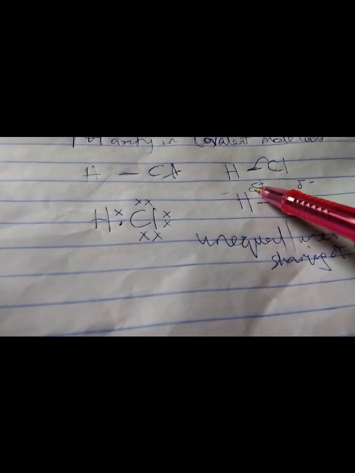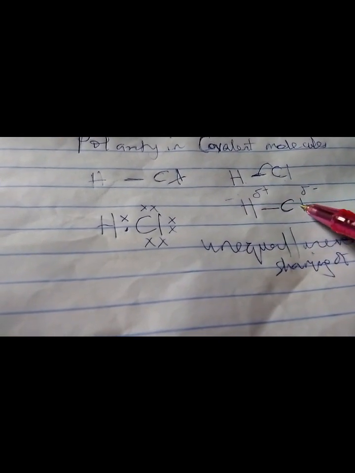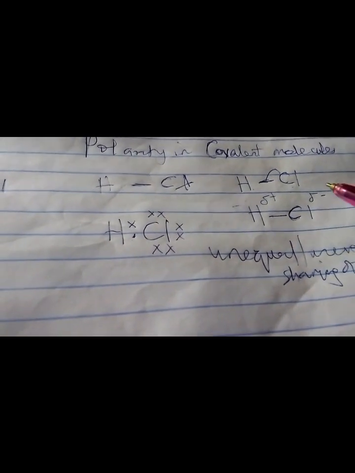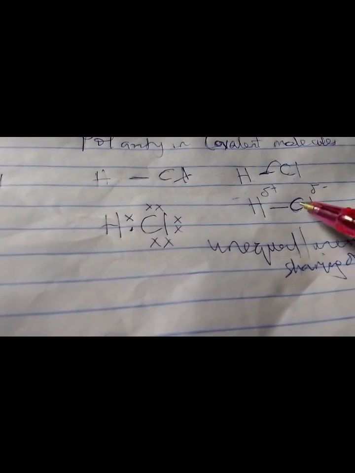So that will give hydrogen a partial positive charge and chlorine a partial negative charge. And this electrostatic attraction between these two partial positive and partial negative atoms is what gives polar compounds their unique properties, like the polar compounds have higher boiling points than non-polar molecules.